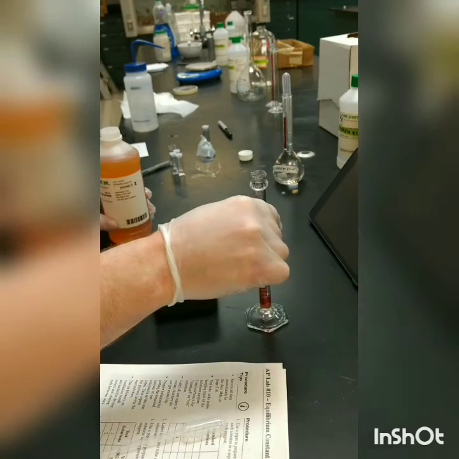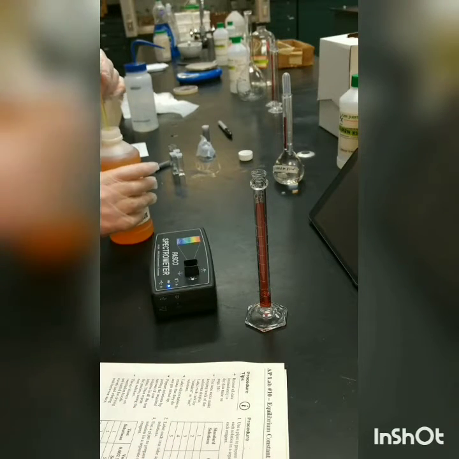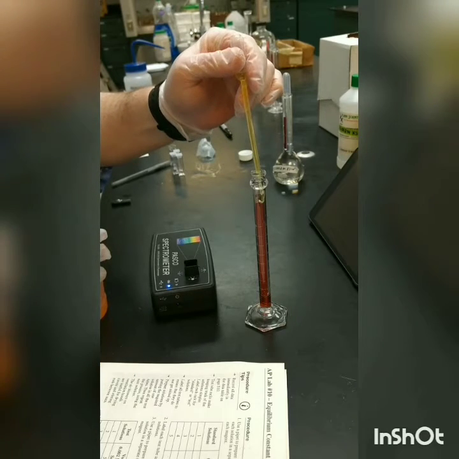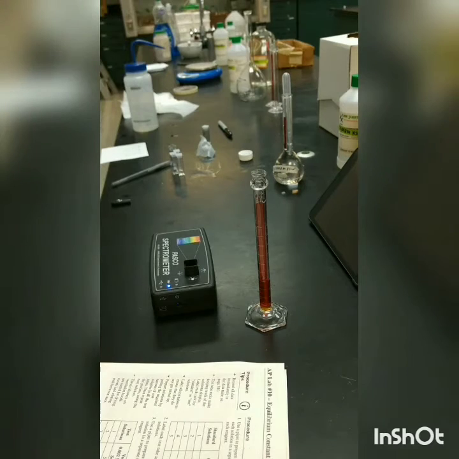And you can see there's a kind of a red color on the graduated cylinder, but when I actually mix these two, you should see another red color start to appear. It's kind of a reddy orange color in the solution itself.